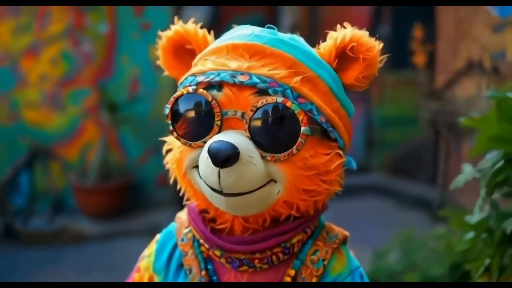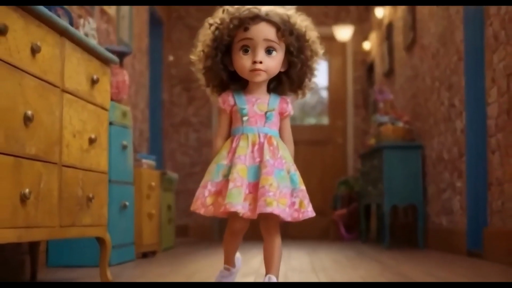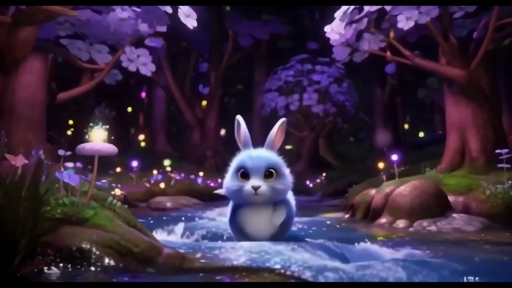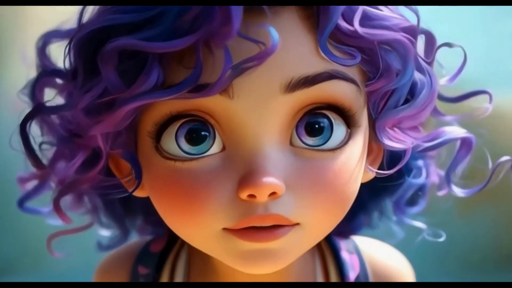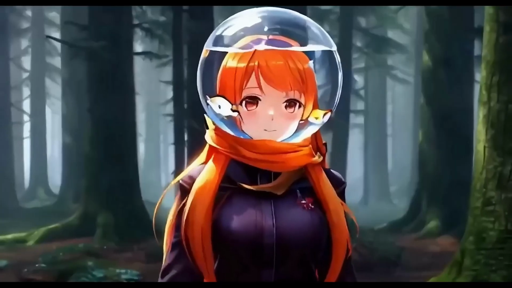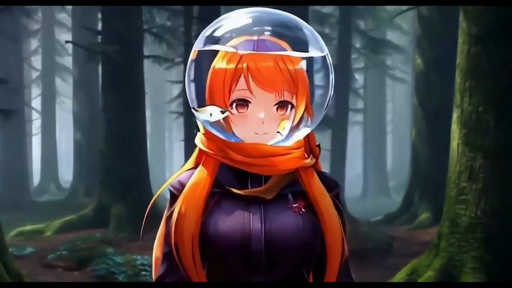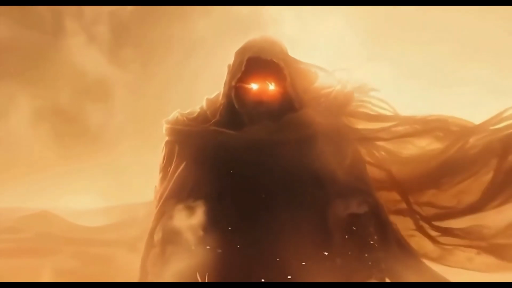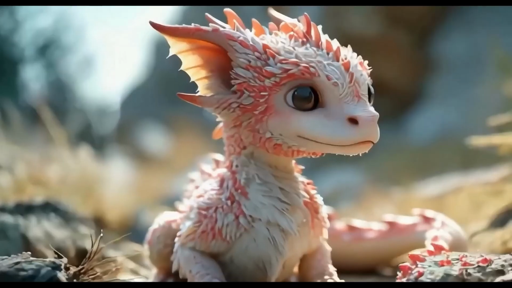Hey guys, these animations were created using a powerful new AI that can generate both images and videos. As you can see, the capabilities of this AI in text-to-image, text-to-video, and image-to-video are truly remarkable. In this video, we're going to test it out and learn how to create a short animation using it.